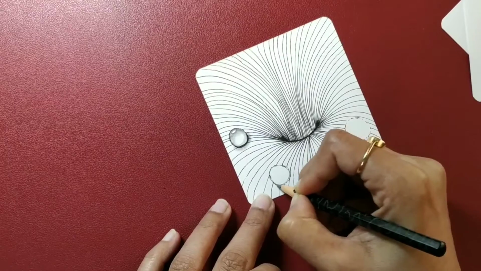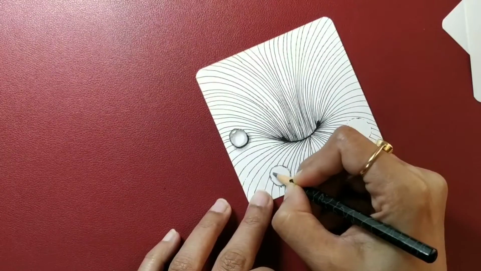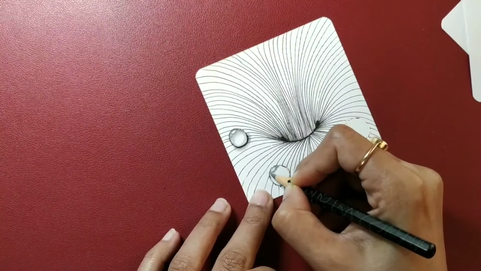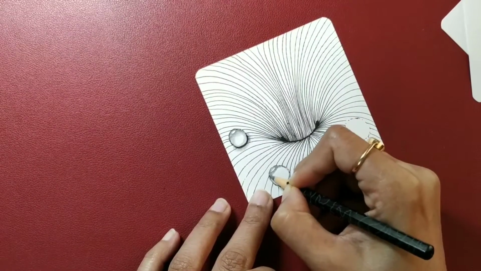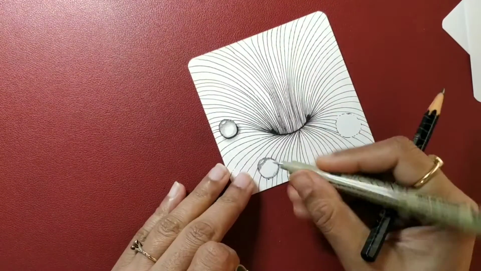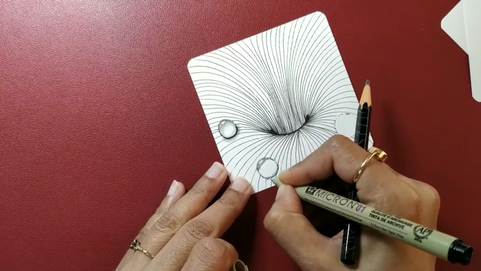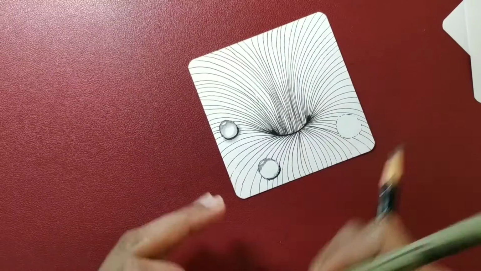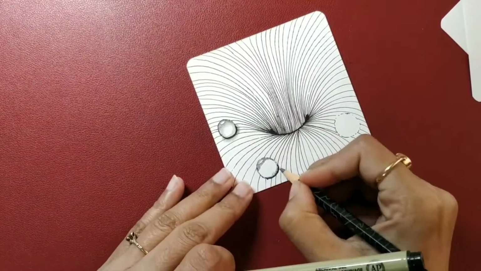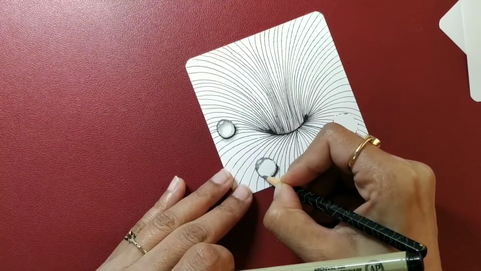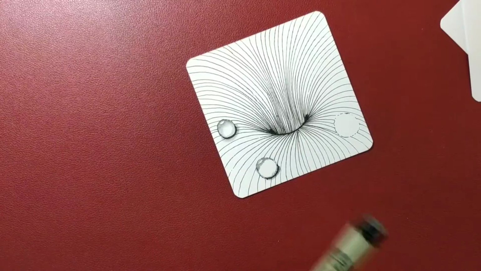A small little embellishment. So going to add a small ring. And then darken the bottom. And then add some graphite under it. And then blend.